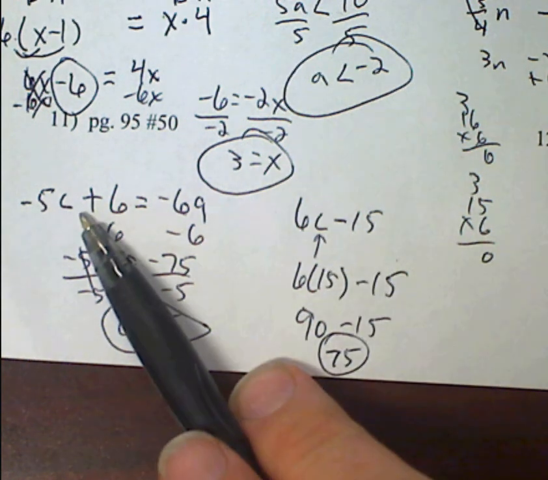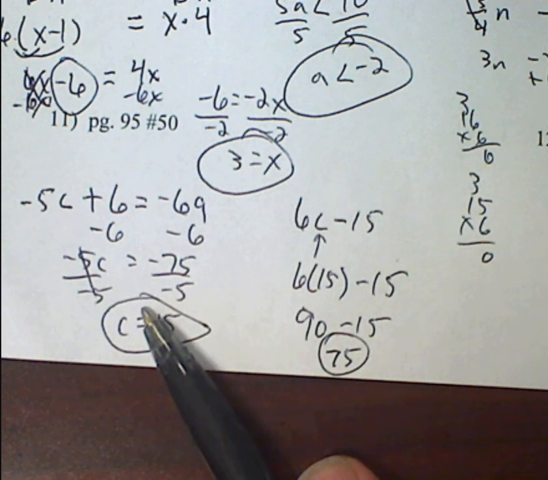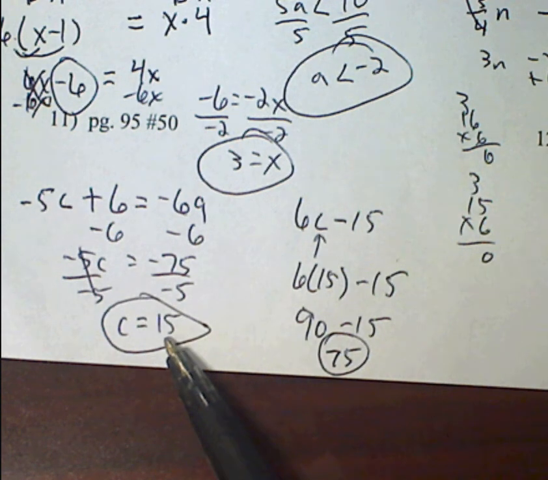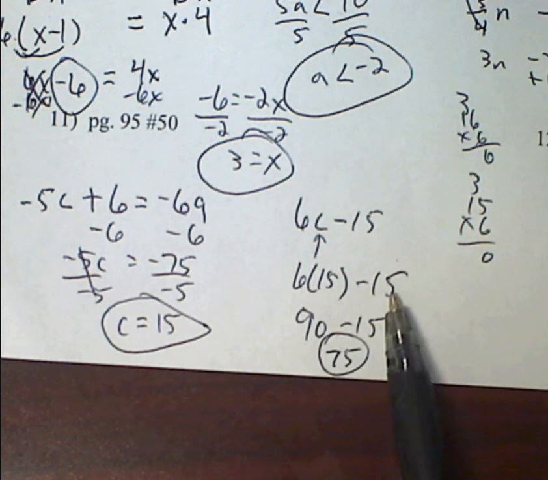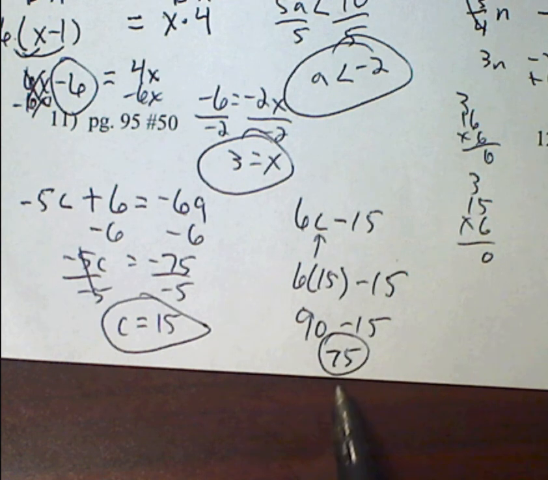You have to solve for c first. So that's what I did. C equals 15. You plug in c, which was 15, and you get 6 times 15 minus 15. 90 minus 15 is 75.